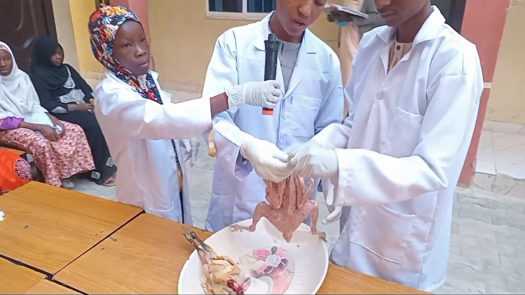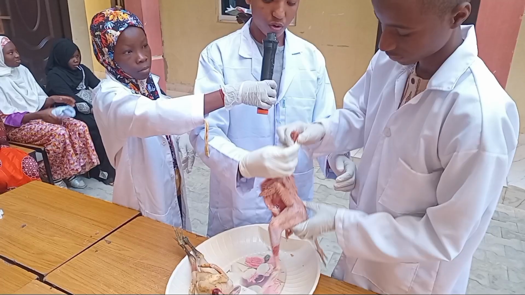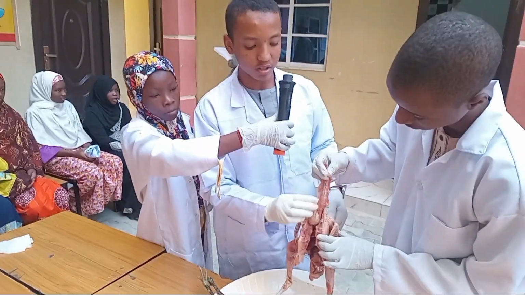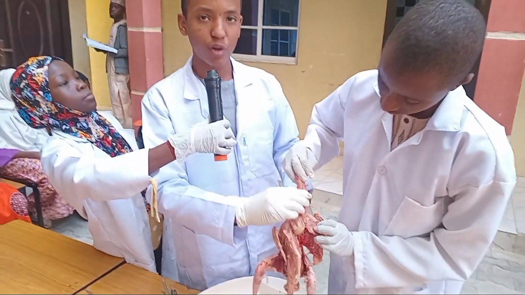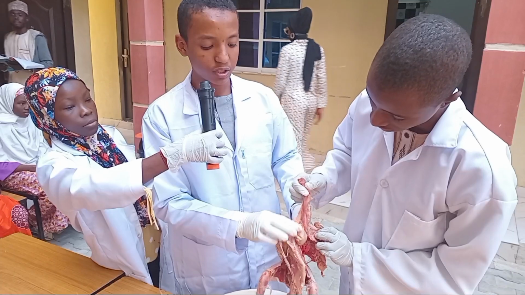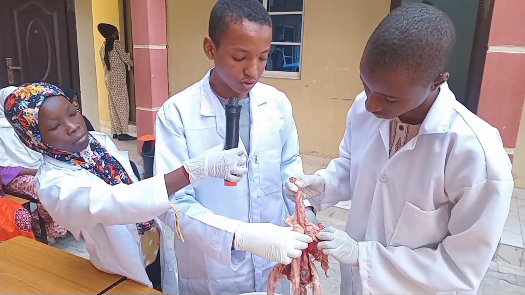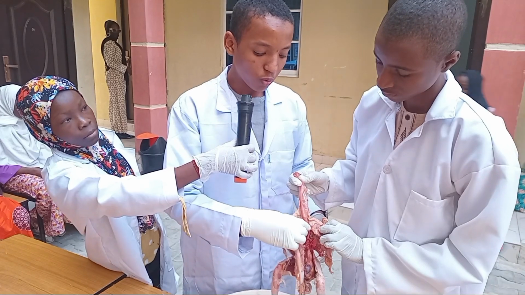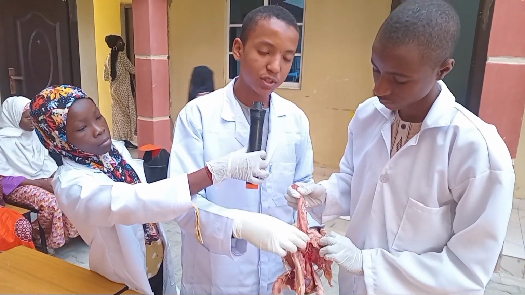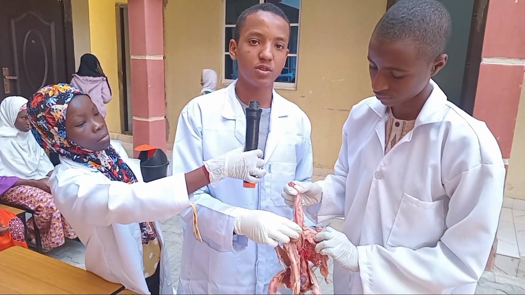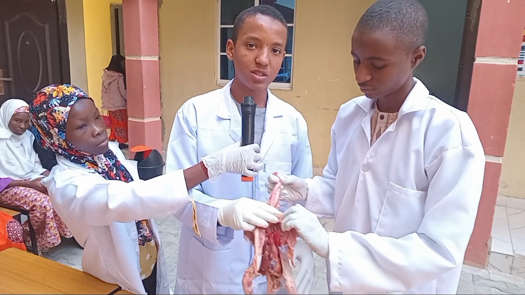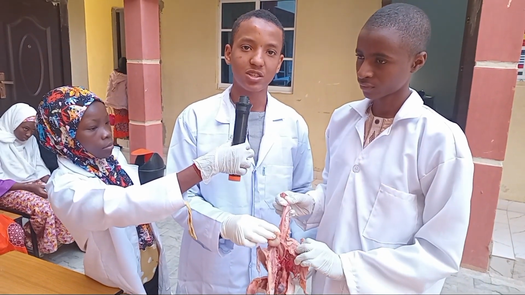So from here, we have two things: the esophagus and the trachea. The trachea is used for air, while the esophagus is used for taking food particles. From there, it goes to the crop, which is a temporary storage. The food can stay in the crop for up to 12 hours, and no digestion takes place in the crop because it doesn't have any digestive enzyme.